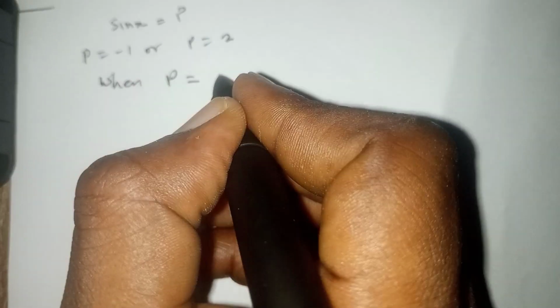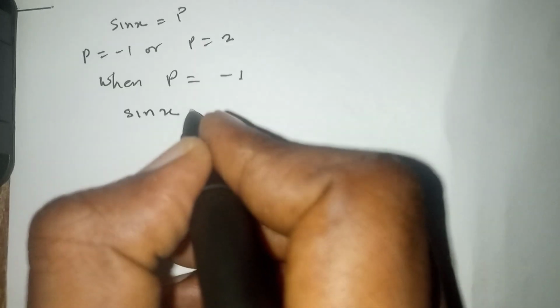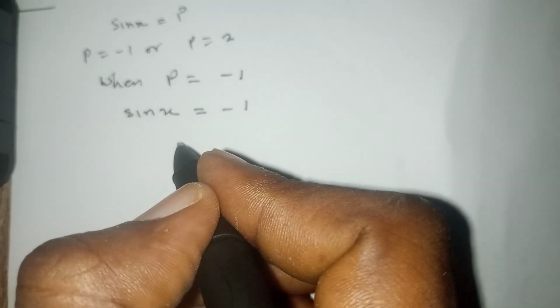Now don't forget our statement sine x equals p, and our p is minus 1 or 2. We now substitute each one of them. We start with the first one. When p equals minus 1, we have sine x equals minus 1. How do we now find x?